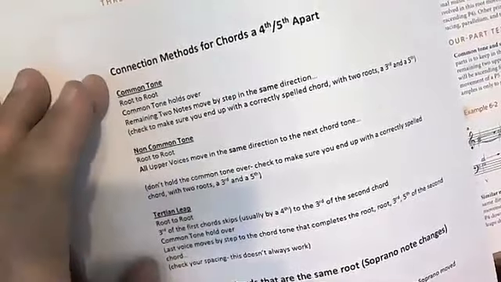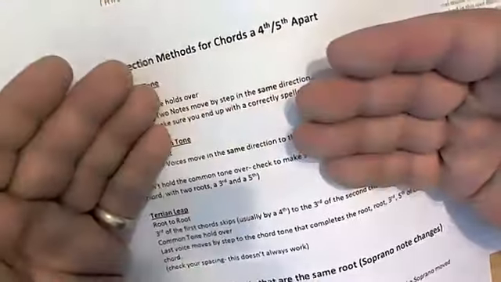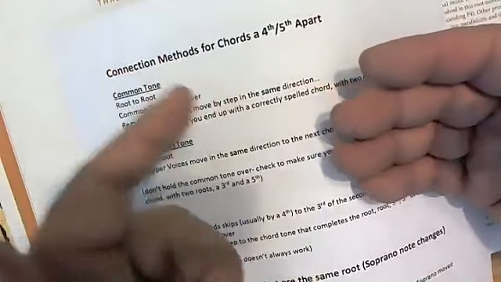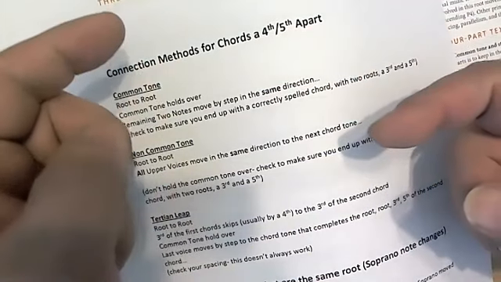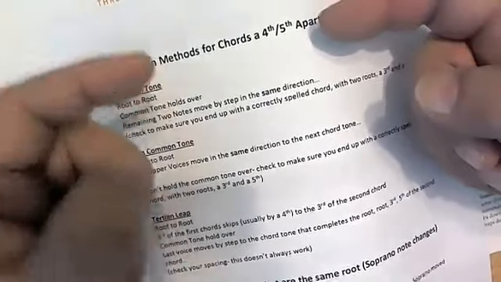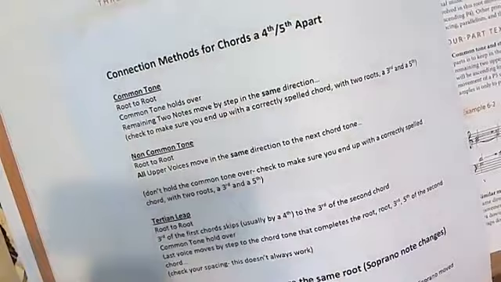And what that means is if you have 2 root position chords that you want to get from one to the next one, and the roots or the names of the chords, the spellings, are a fourth or a fifth apart. So like C going up to G is a fifth. So C chord to a G chord, or C going down to G is a fourth. It's the same thing, just depending on which direction you travel.